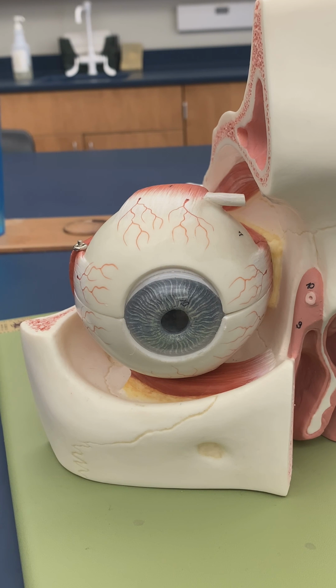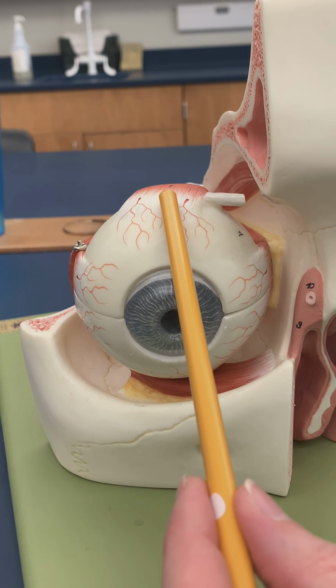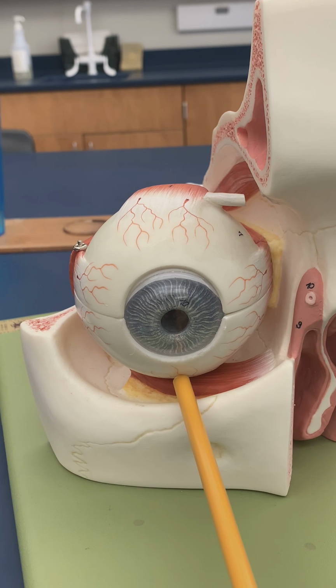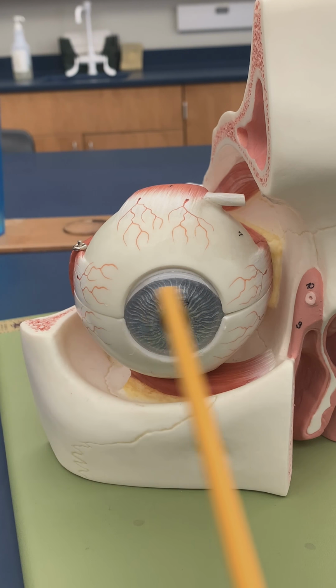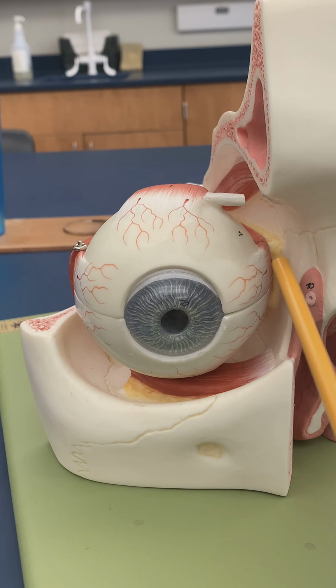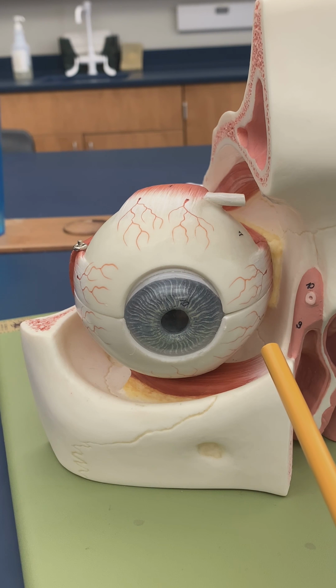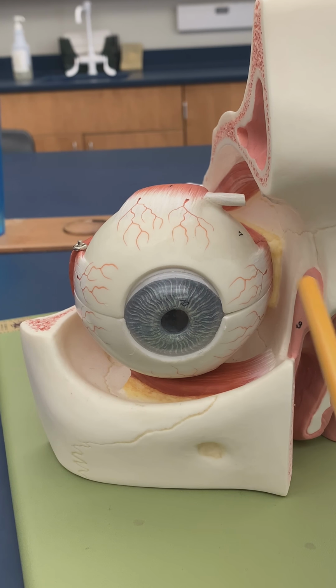There are several different skeletal muscles that help us to control eye movement. 4 of them are called rectus muscles. They're on all 4 sides of the eye and they go straight back. We will also have 2 oblique muscles, but let's look at the rectus muscles first.